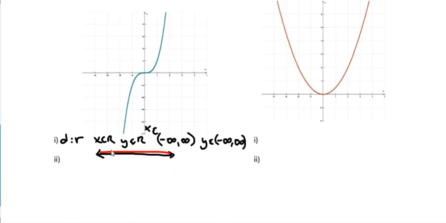End behavior. As we move left to right, this was approaching negative infinity, and as we move this way, the y's are approaching positive infinity. So it's coming from quadrant 3, and it's going to quadrant 1.